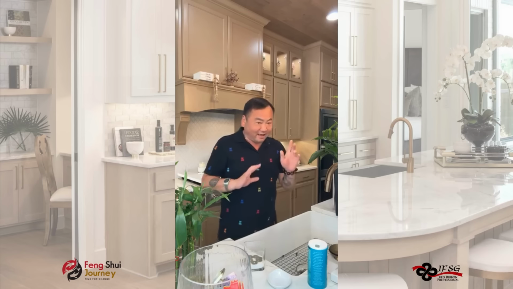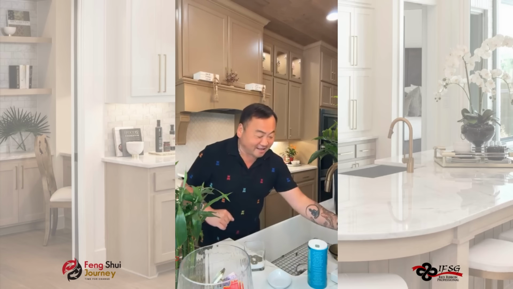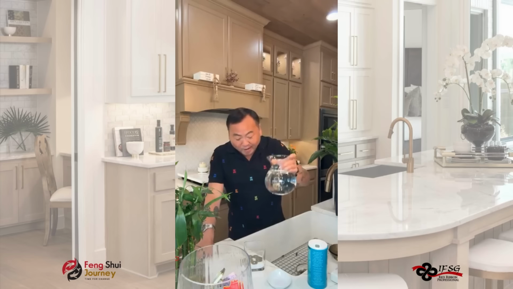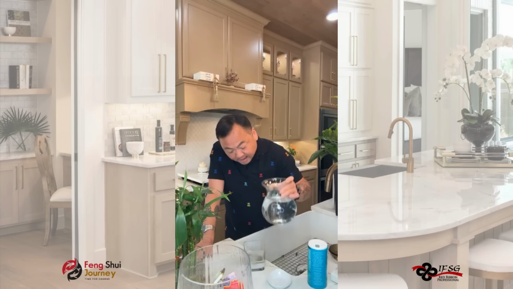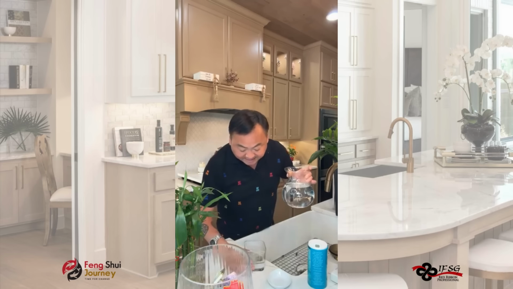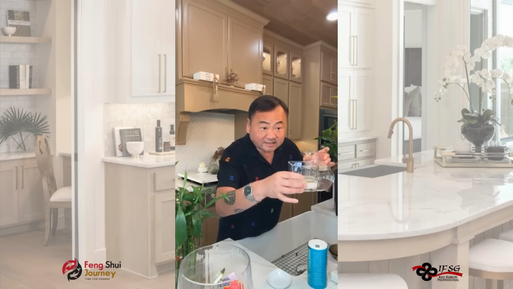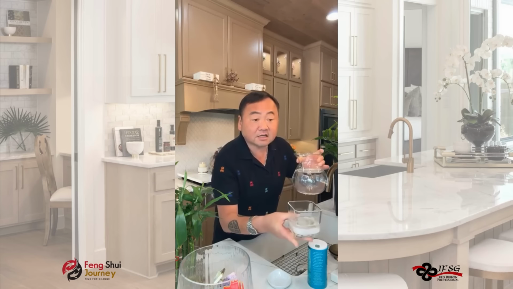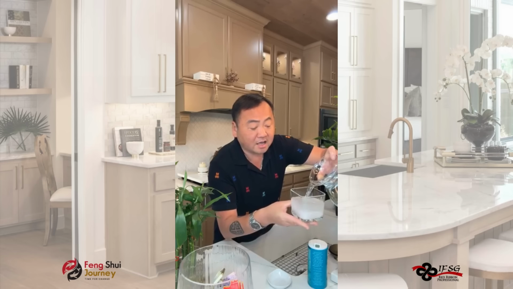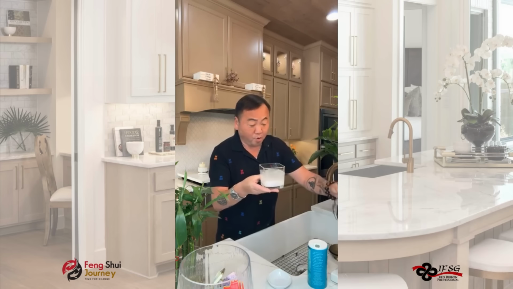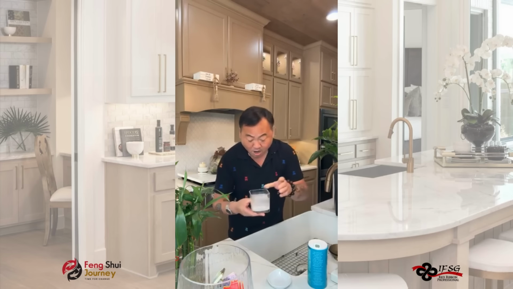Once I have that, without turning on my tap, I've already had some water prepared. I'm going to pour the water slowly. As you can see, all the coins are still sitting. Well, let me move my hand so that you can see it. It is still sitting properly. And now you want it to be proportioned to the size of your jar.